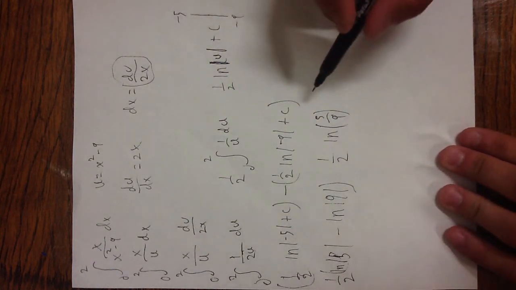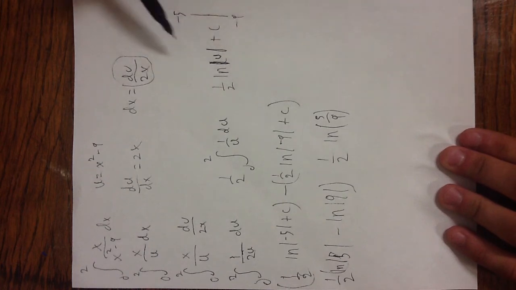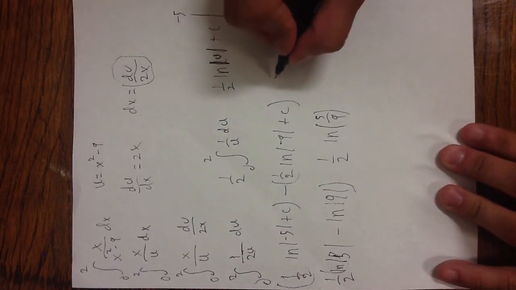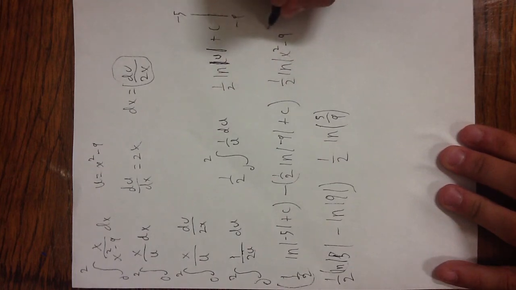The other way we could have done this is if we go back to this part right here where we left it as u. If we wanted to substitute in x again, we could have had the 1/2 natural log of absolute value of x squared minus 9. But then we would have left the bounds of integration at 0 and 2.